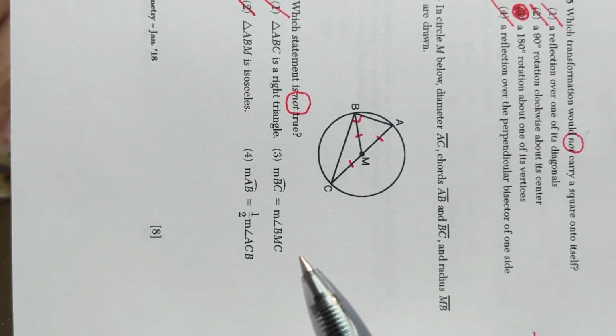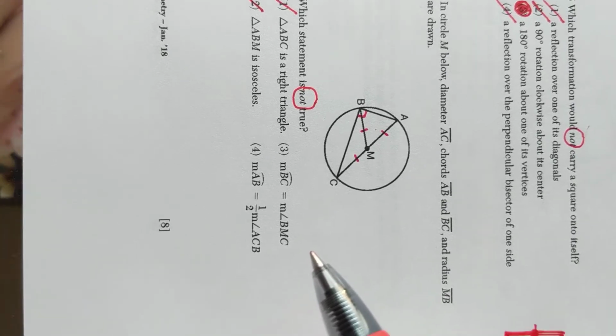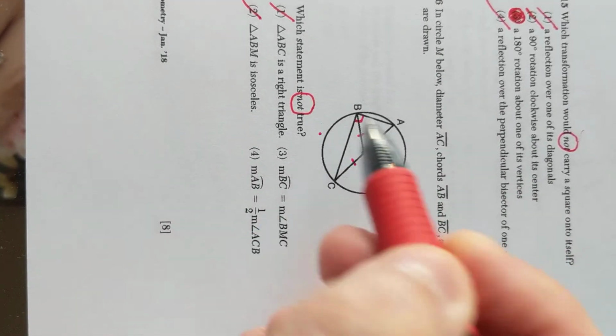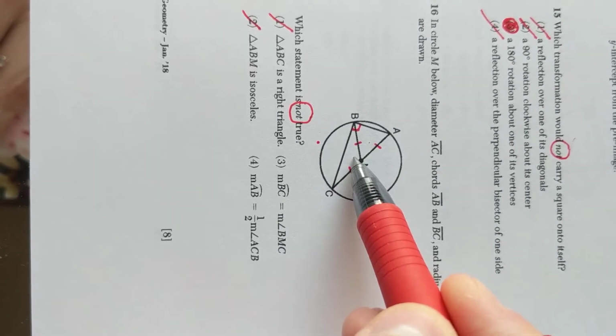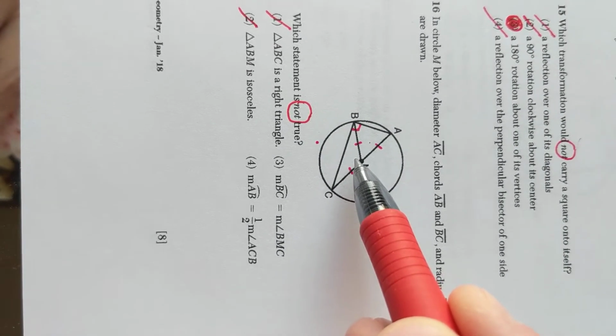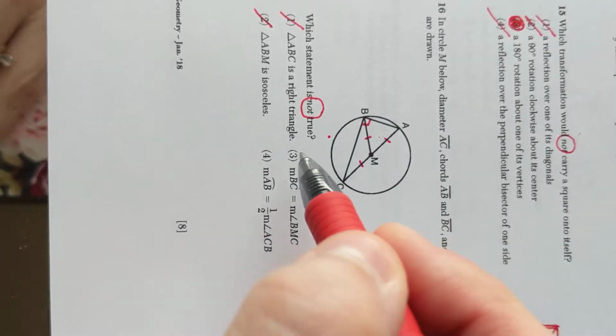Arc BC equals the measure of angle BMC. So this arc equals this angle. This is a central angle. Central angles are equal in measure to their intercepted arcs. So that is true.